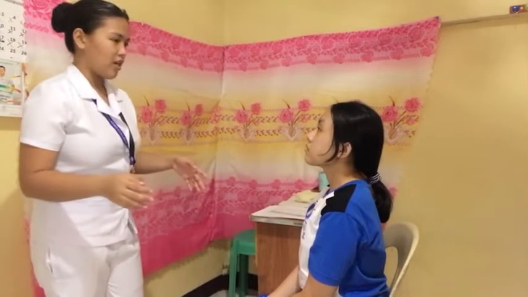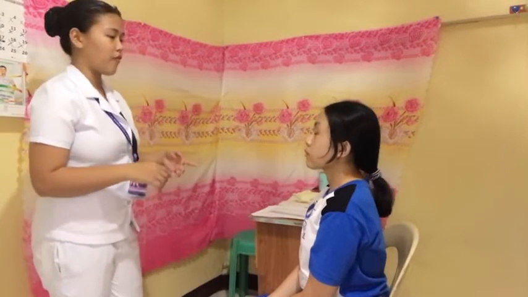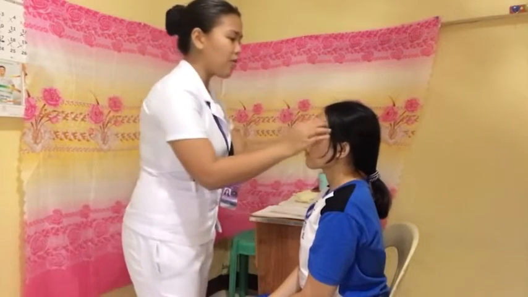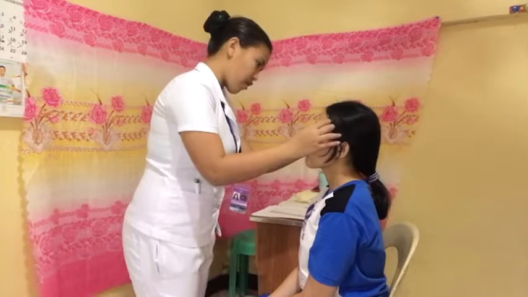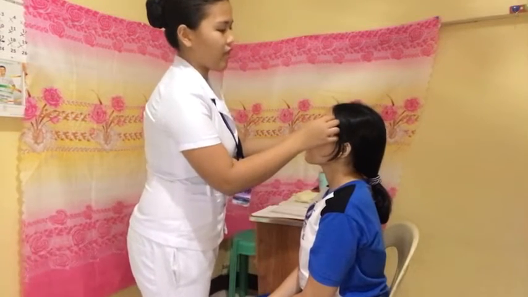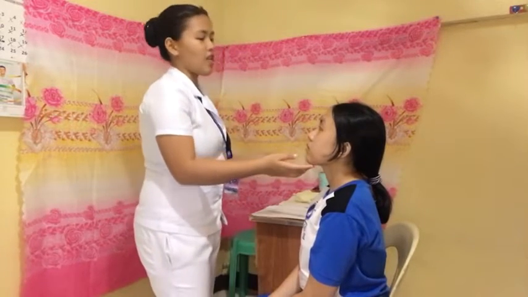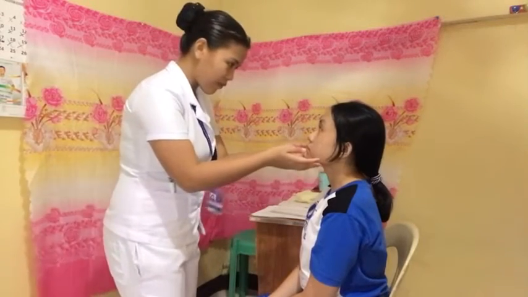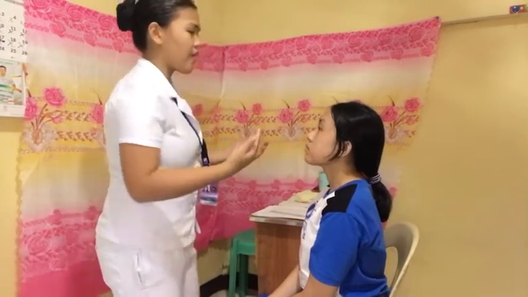Now, can you smile for me? So, there is a slight asymmetry in the fold, but it is normal. Now I'm gonna check your eyebrow. So it is color black and evenly distributed. It is also in line with each other. Now I'm gonna look at your eyes. So it is evenly placed and in line with each other.